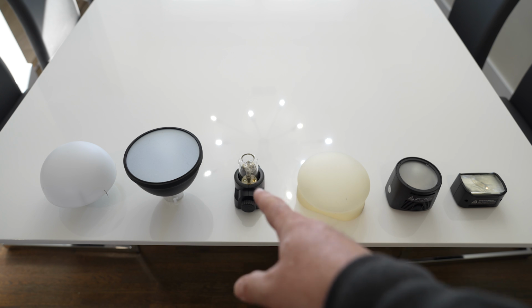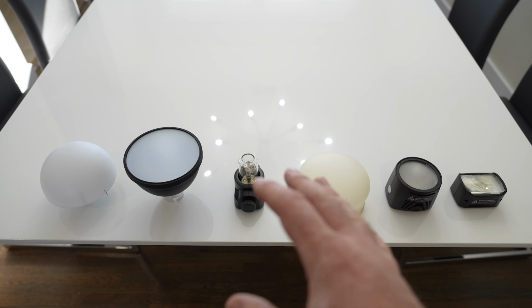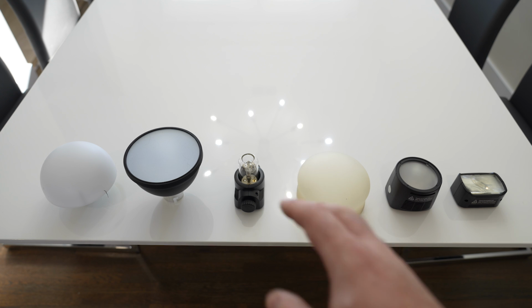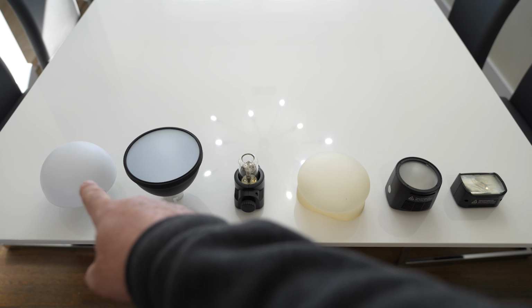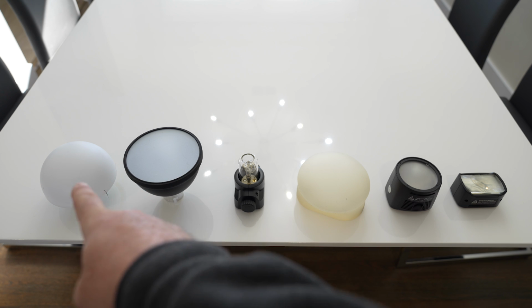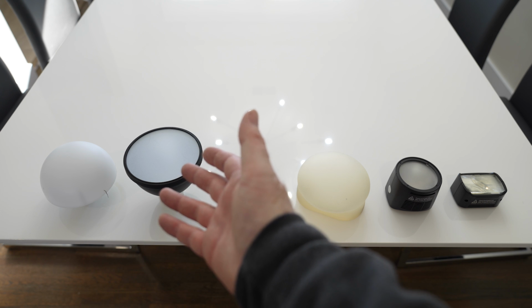So we can try the bare bulb without any modifier on it, but it's probably going to be super intense and crazy. It's not going to be good. But anyway, these two attach to that. So here's this globe sort of diffuser, which actually might be nice, I don't know. That will attach to that. And also here is another sort of diffuser thing.